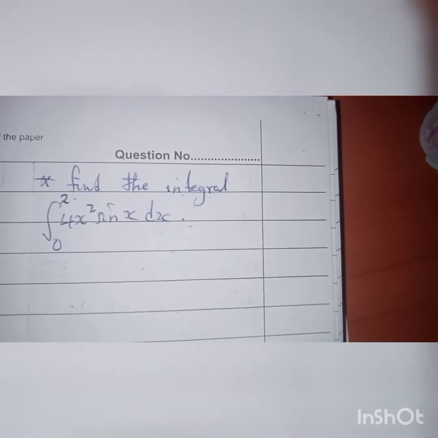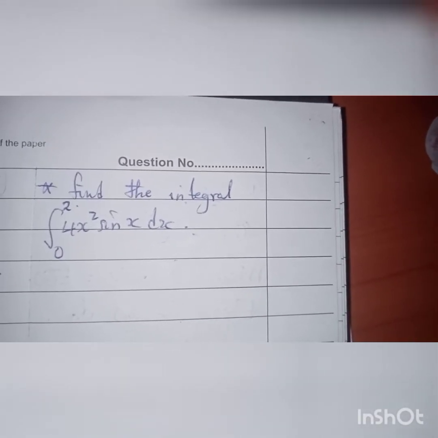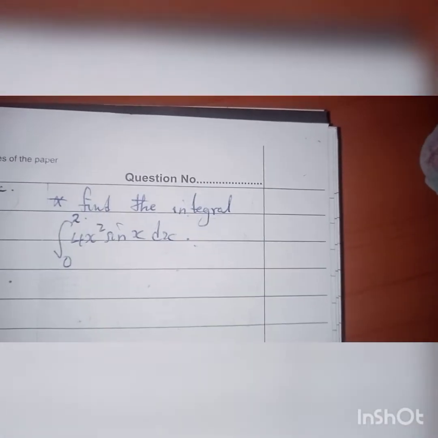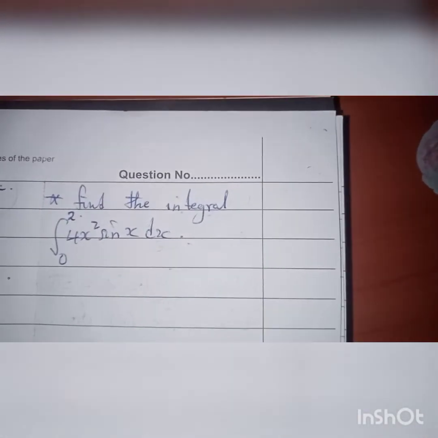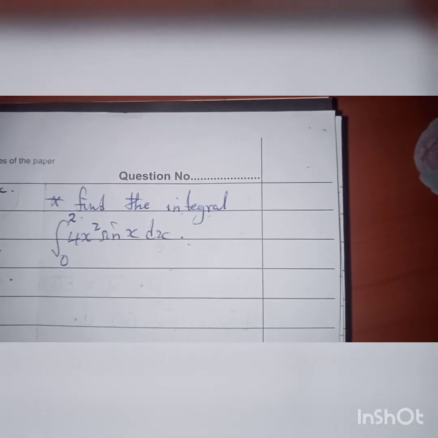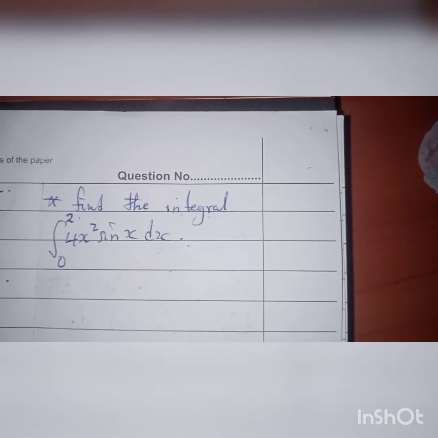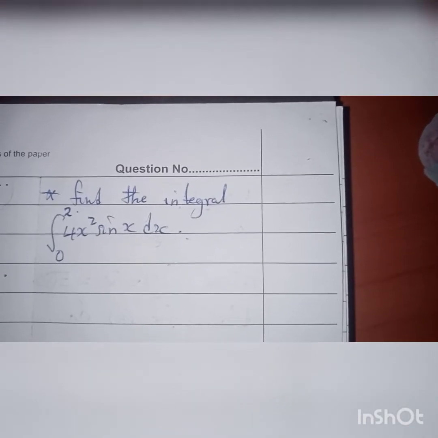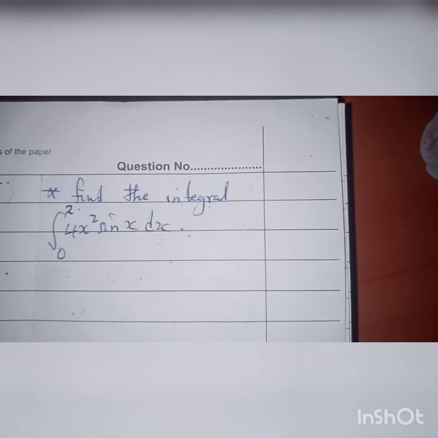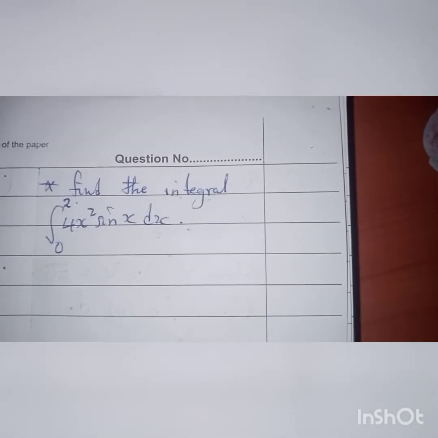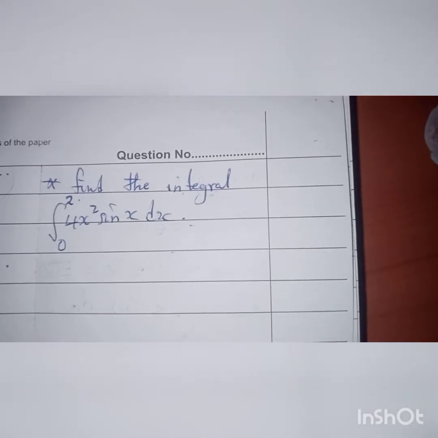Let me remind you about the product rule in differentiation calculus. Wherever you find the product of two functions, you apply the product rule technique. But what about in integration? In integration, whenever you find a product of two functions, the best technique to apply is integration by parts.